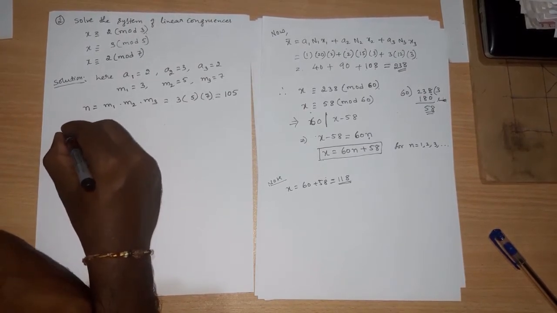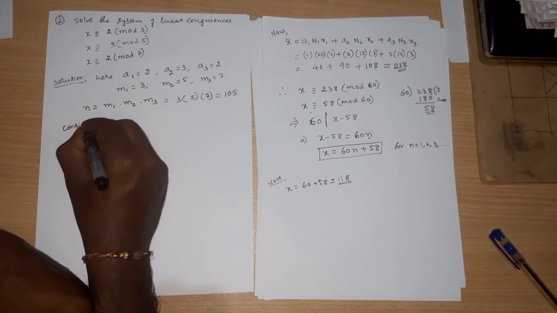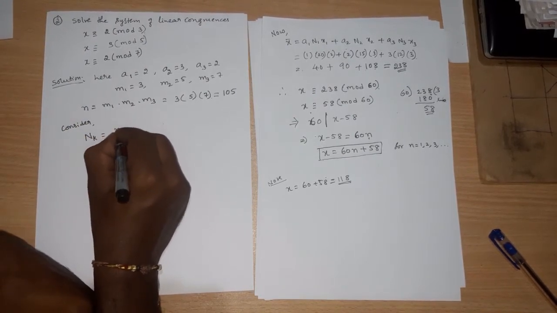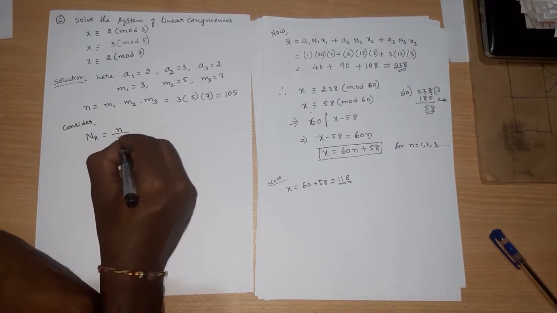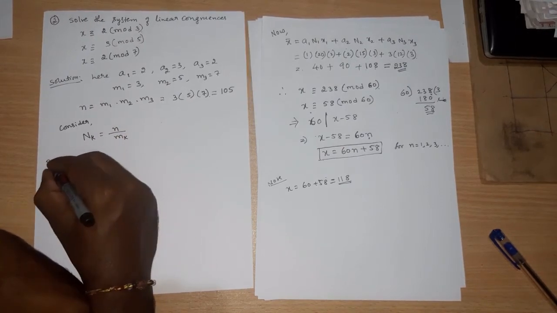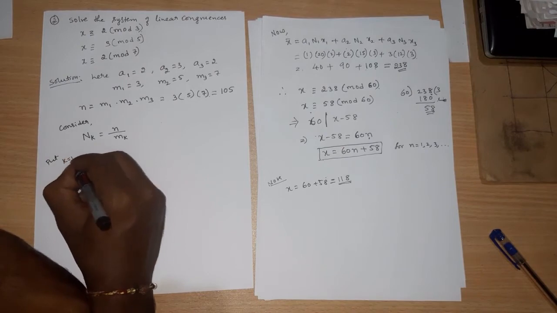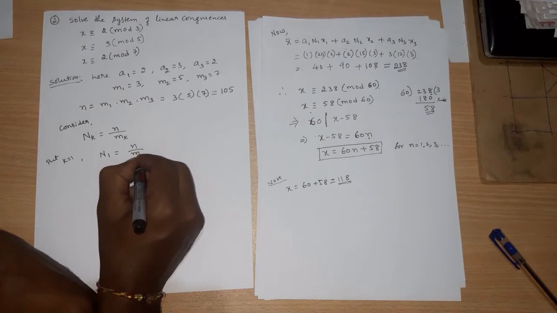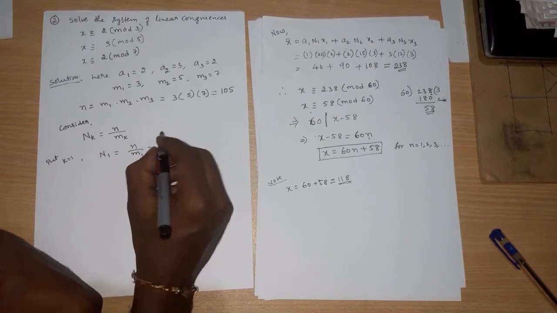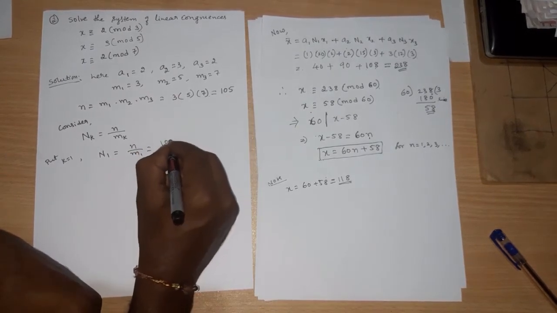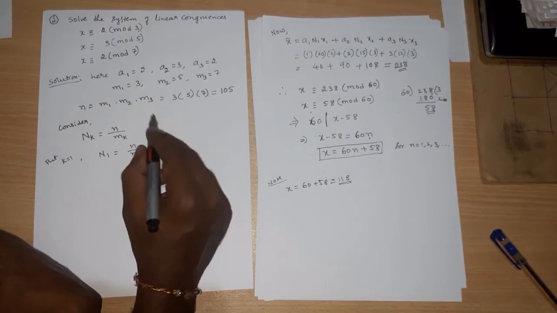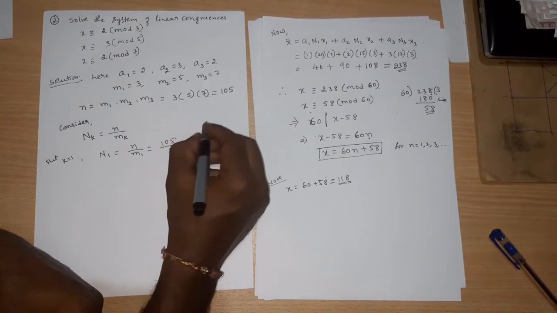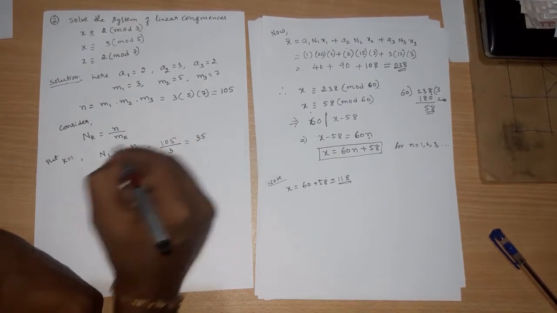Now consider nk equals n divided by mk. If you put k equals 1, n1 equals n divided by m1. So n is 105 divided by m1, which is 3, so you will get 35.